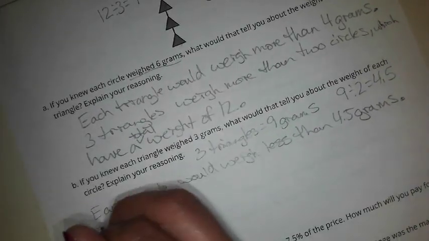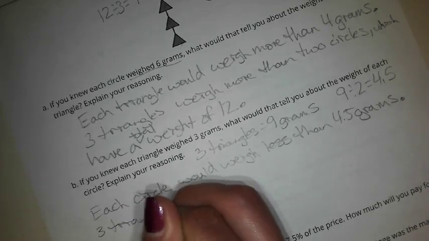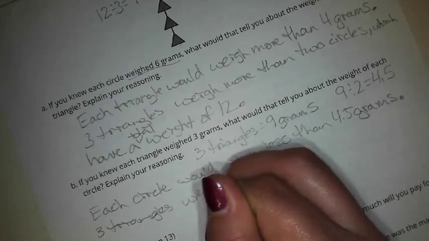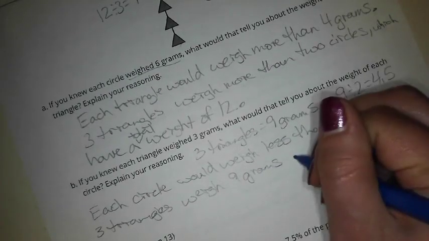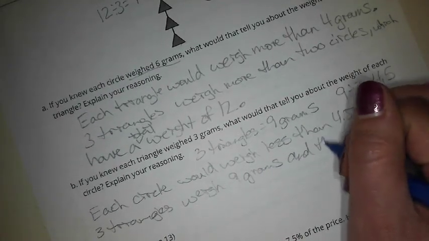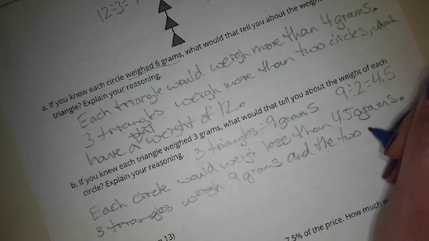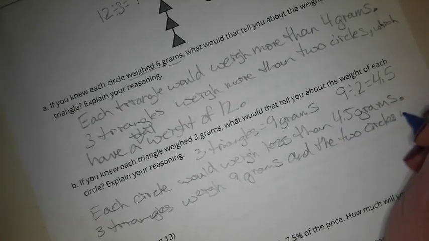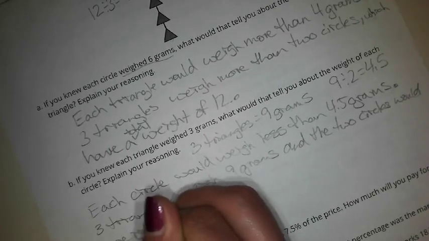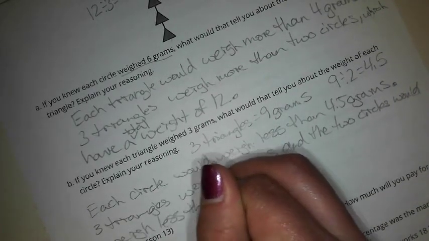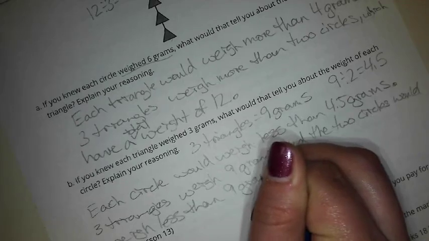So 3 triangles weigh 9 grams and the two circles would weigh less than that. Something to that effect.